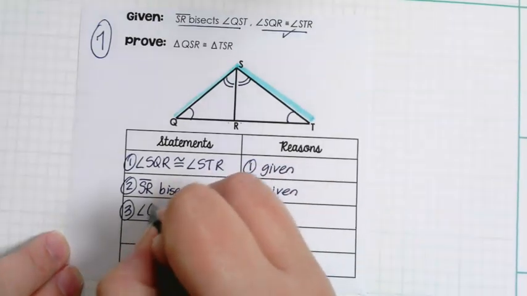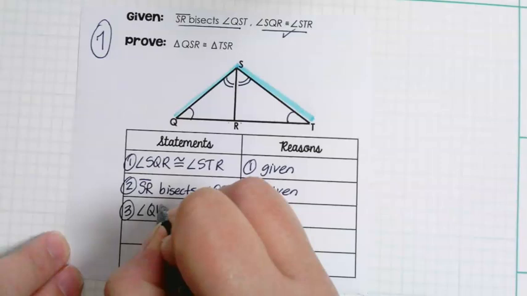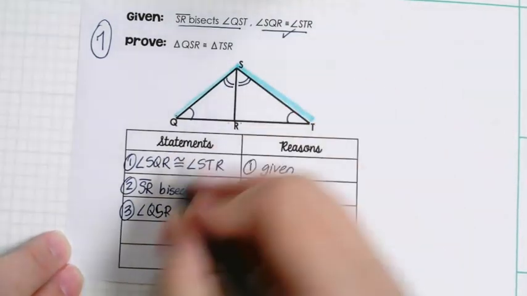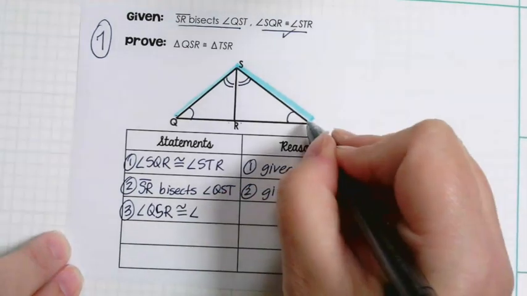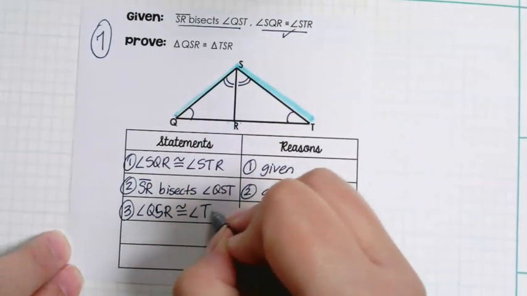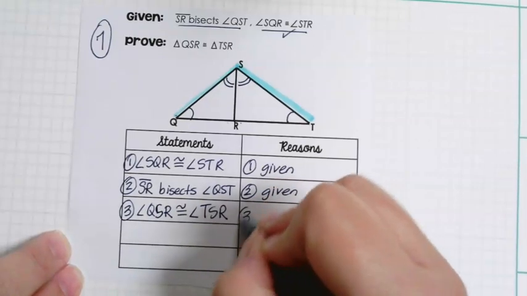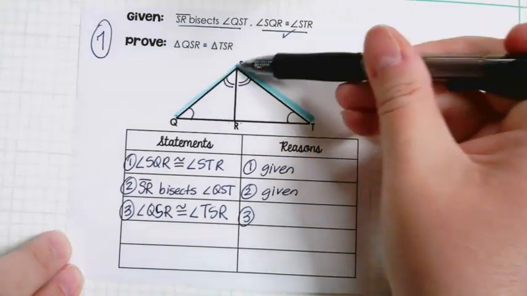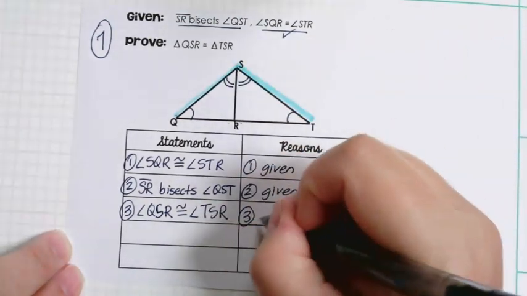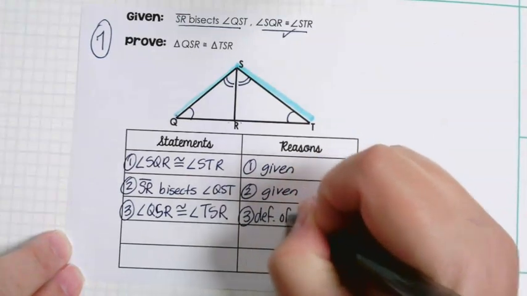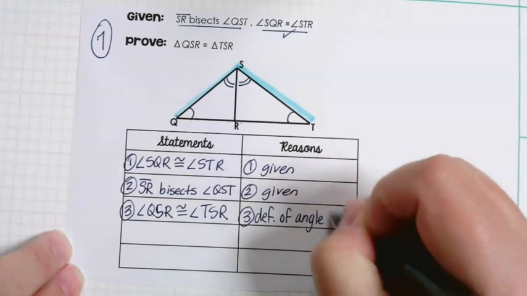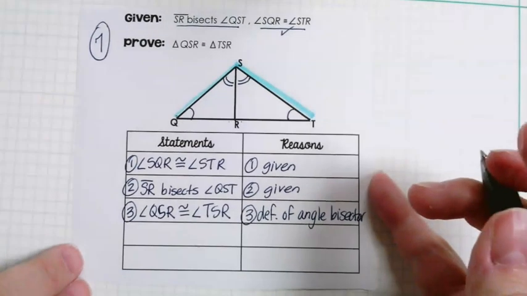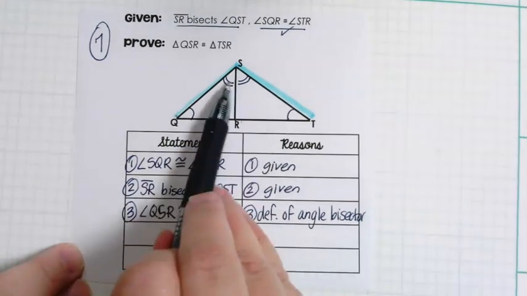So angle QSR, the perils of using a pen, is congruent to angle TSR. And that's because you told me that SR bisects, chops it in half like a knife, this big angle QST. So that's the definition of angle bisector. All right. So now I have a pair of angles, another pair of angles.